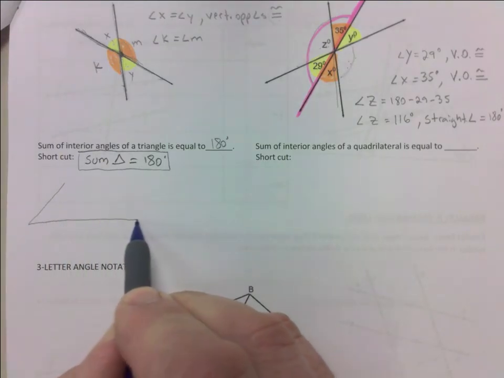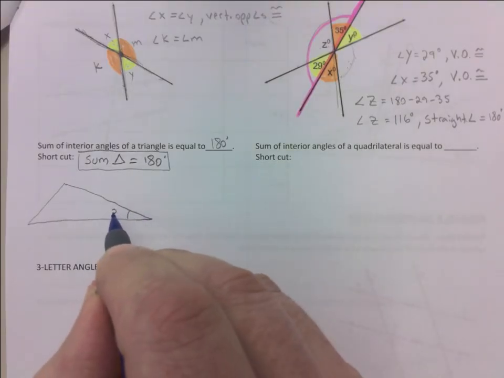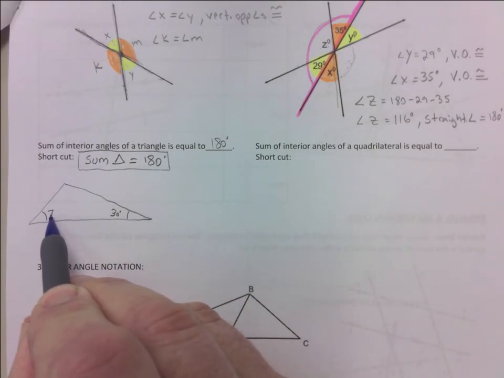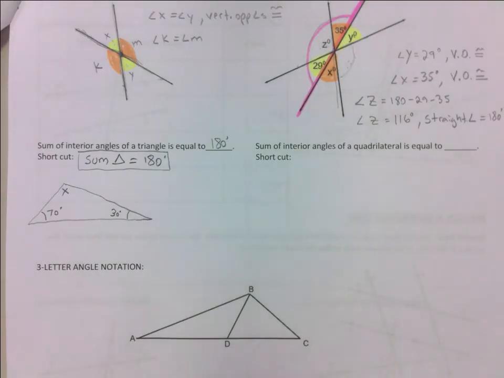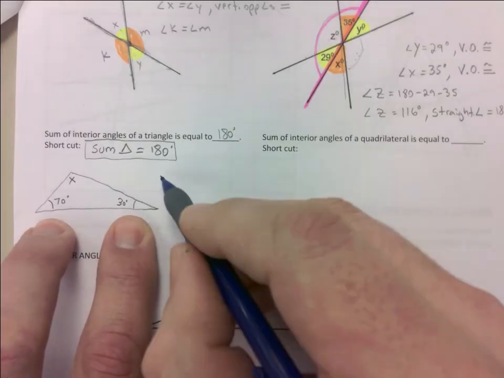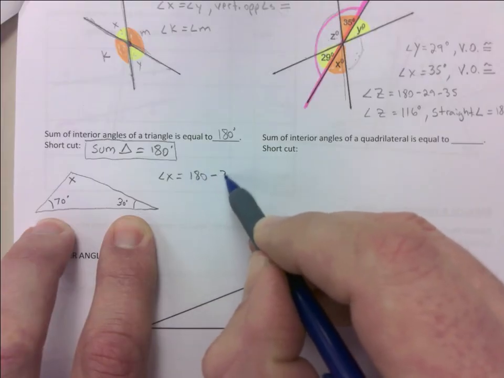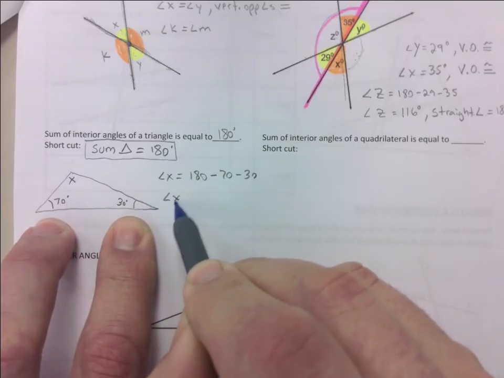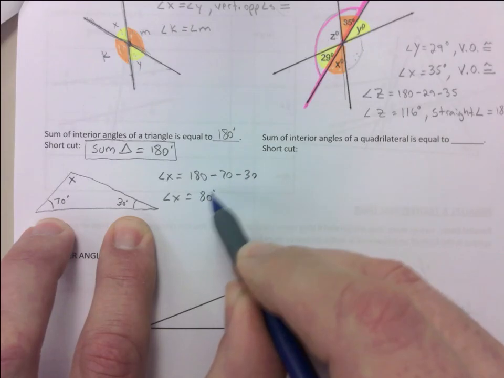So what we're saying with it is this. Why is that going to be helpful? If this is 30 and this is 70, and I ask you for angle X, you should immediately say, okay, there's two angles inside a triangle, so I'm just going to take away the two angles that I know from 180, and that's what X has to be. And so that's what, 80 degrees?